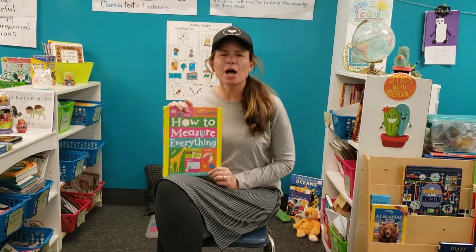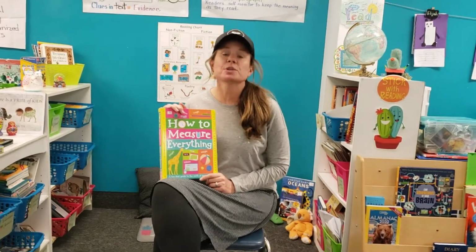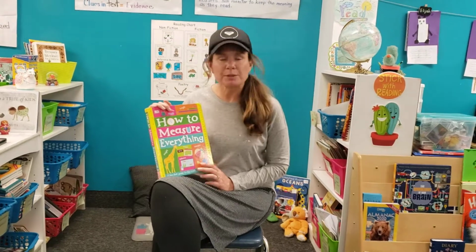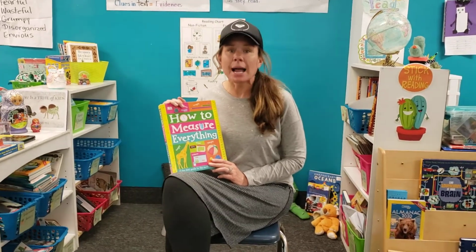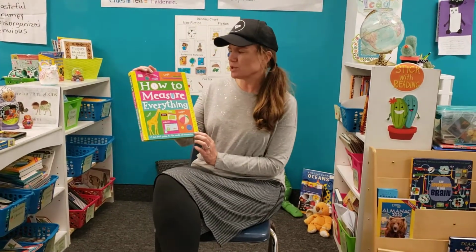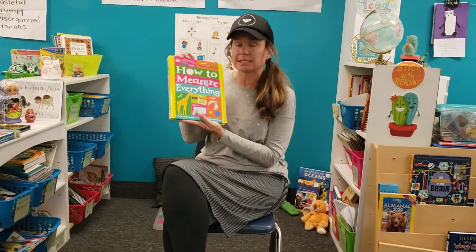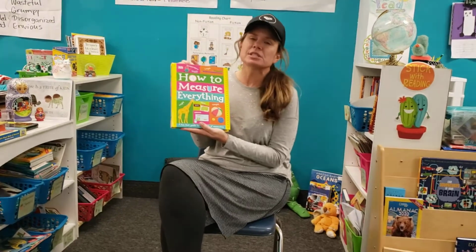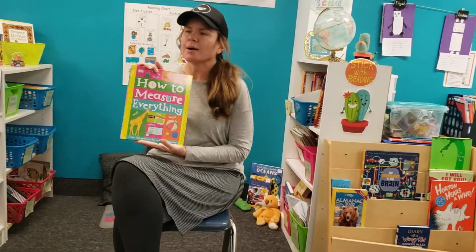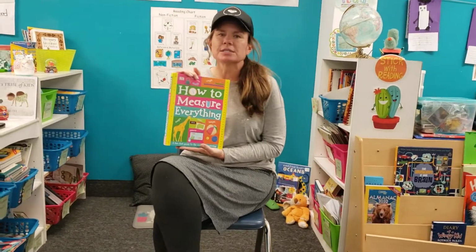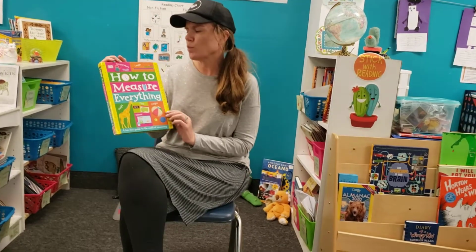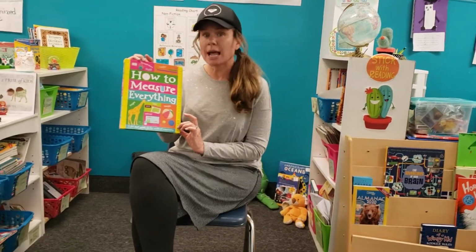Right. So we have finished our unit on fractions, and we're going to be moving on to time. So I want to read to you a couple sections out of this book, How to Measure Everything, because time is something that we measure. Just like you use your ruler or your yardstick to measure length or width, we also measure time. We use a clock.